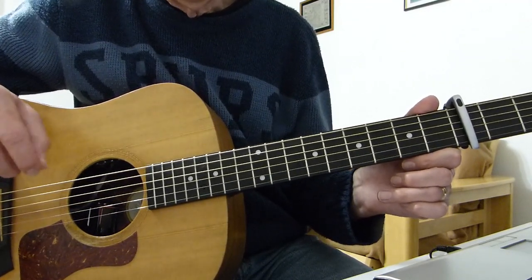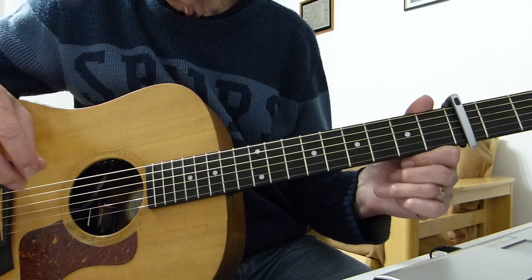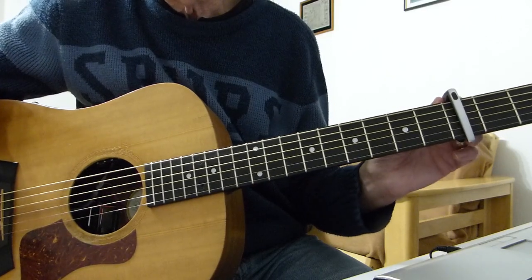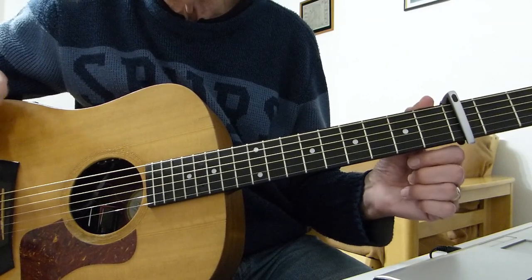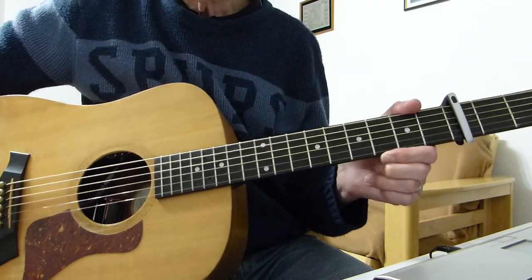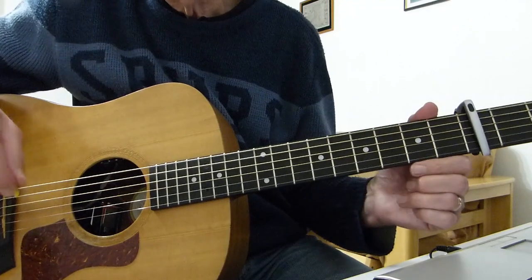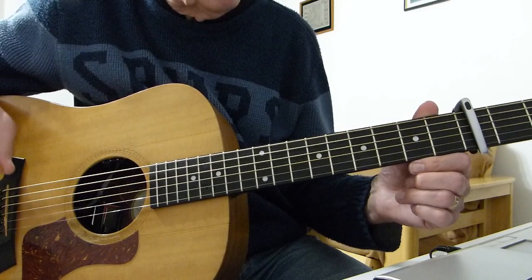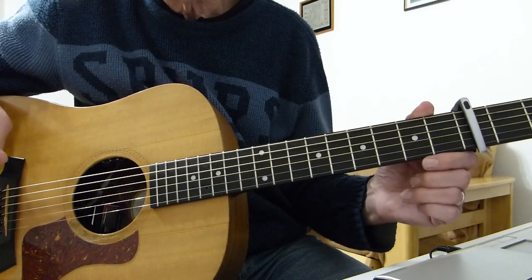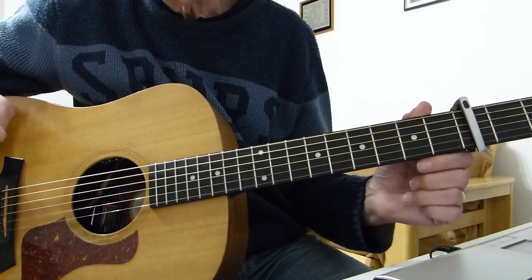So obviously not the easiest thing to do on an acoustic, because there's a little bit of bending involved whilst you're playing a chord. But I will show you how possibly you could do it. It's my take on it anyway. It might not be 100%, but it's a reasonable attempt, I think.